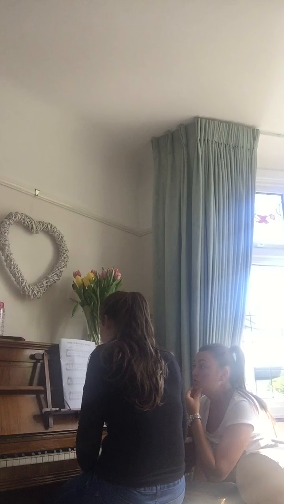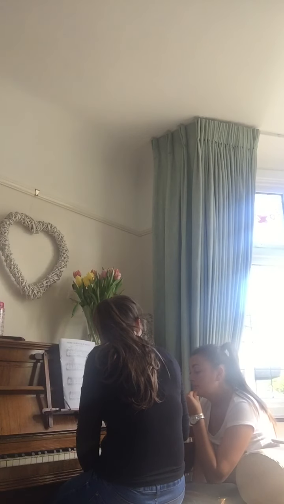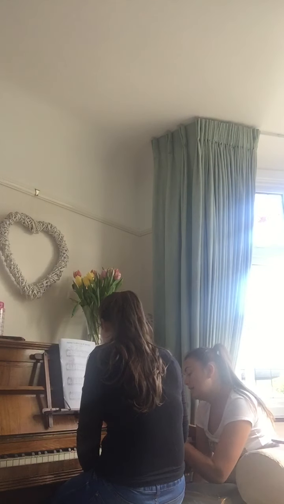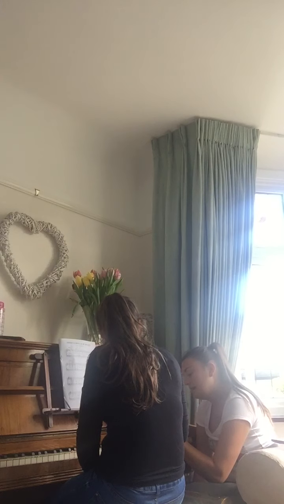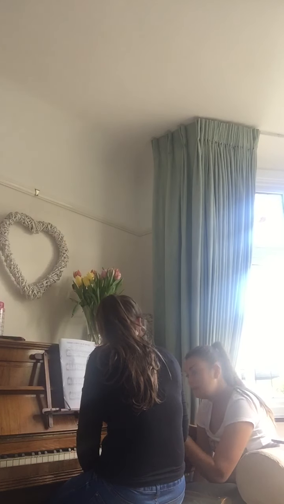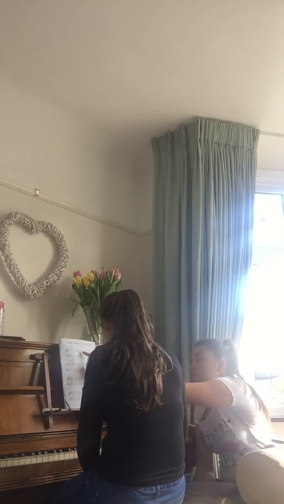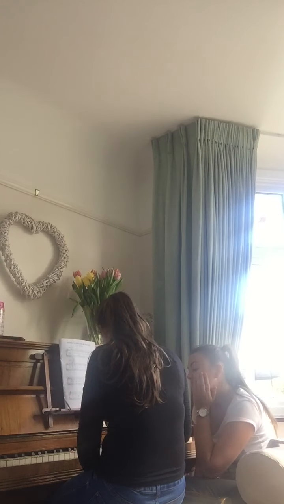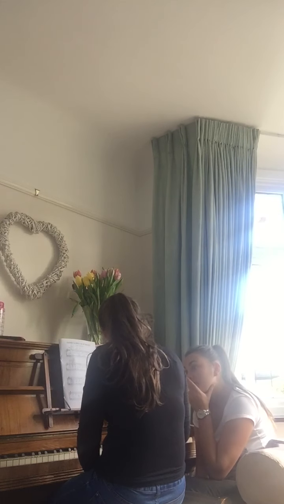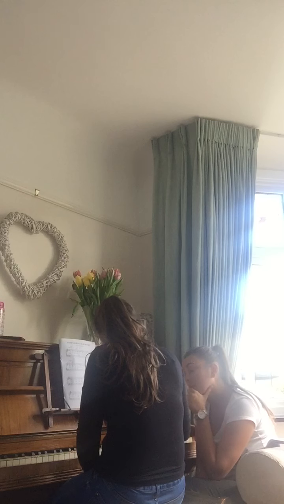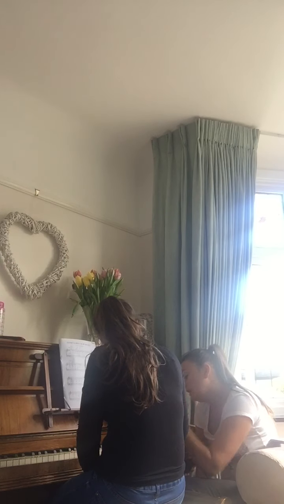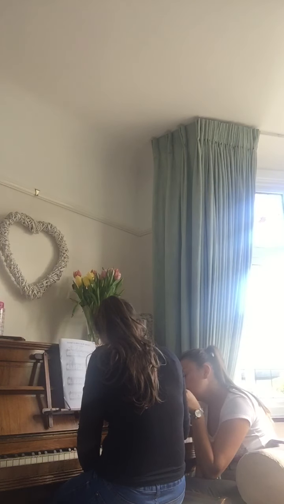And then what about your D chord? You're not meant to hit it as hard. Not like that. Yeah, like that. Okay, and what about your D chord? So it's D, F, A. D, F, sorry, F sharp. So it's that one. No. Yeah, that's it.